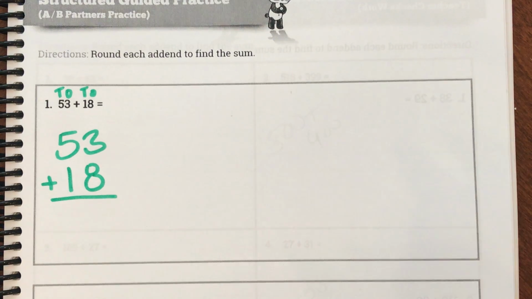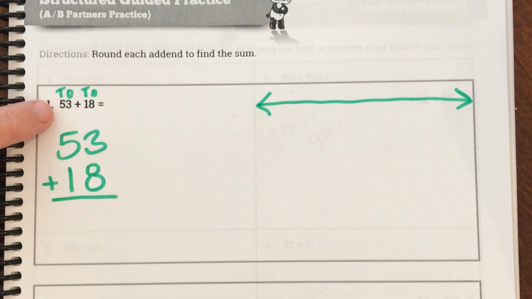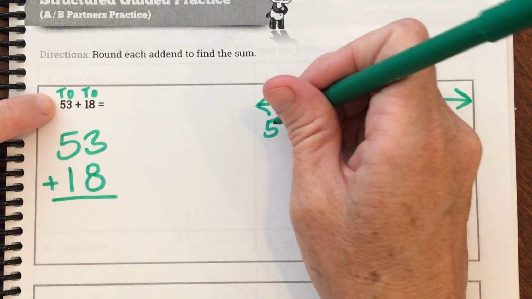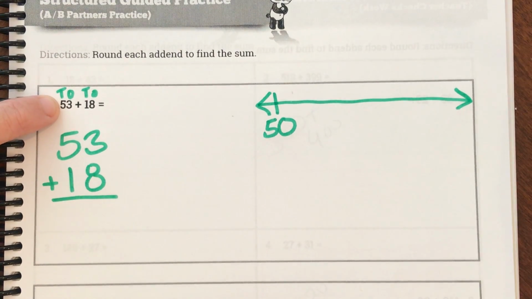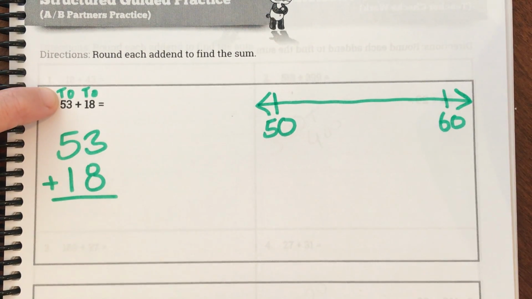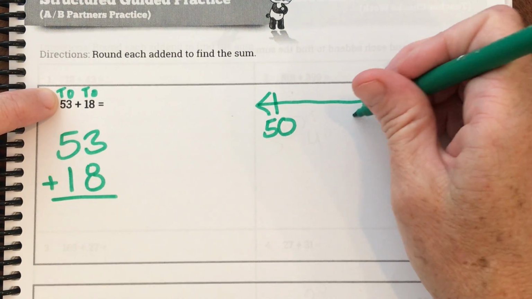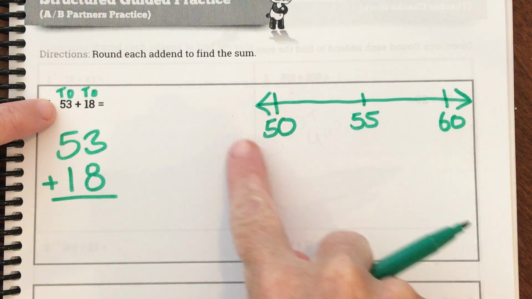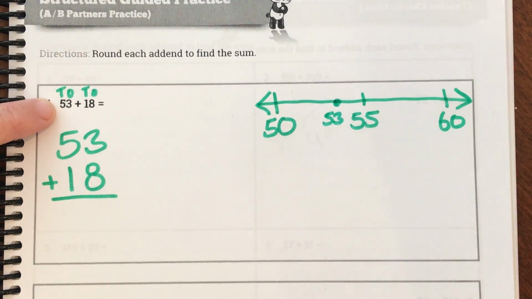Okay, so we're going to do our first number line so we can round 53. So 53's greatest place value is the tens. So we're going to say 5 tens is 50. And then what's one more 10 than that? 60, because we're counting by tens because we're in the tens place value. What's the midpoint? What's between 50 and 60? 55. And where would our add-in 53 go on this number line? Isn't 53 going to go over there, ladies and gentlemen?